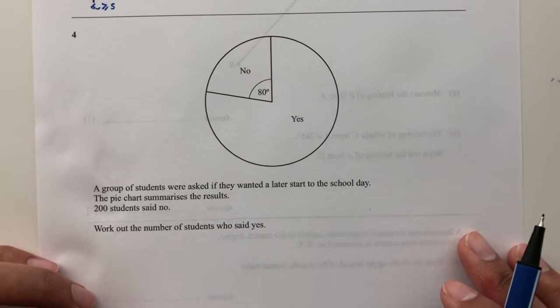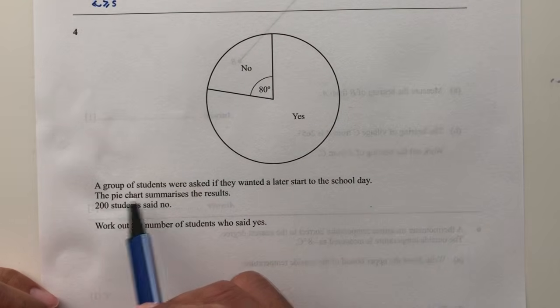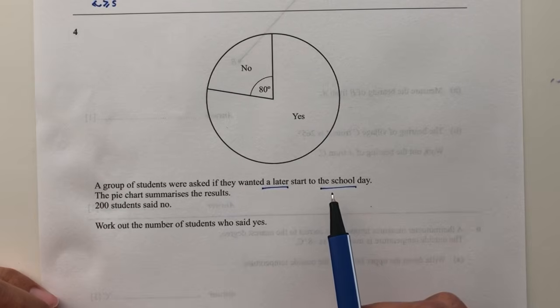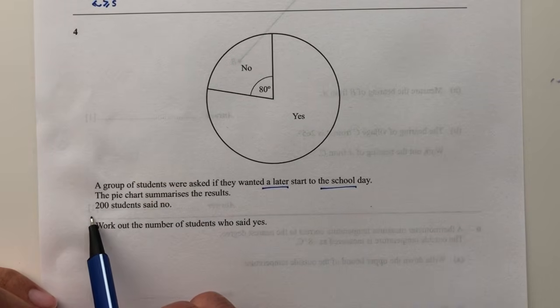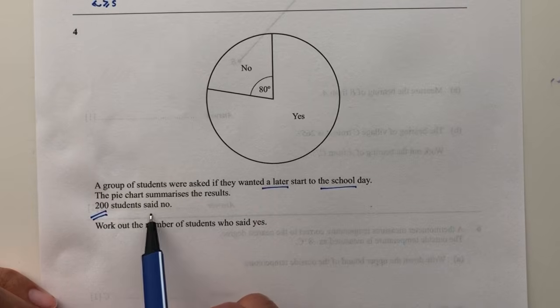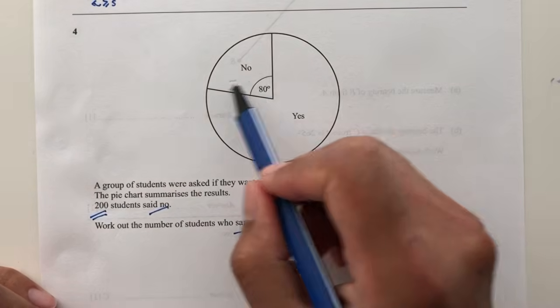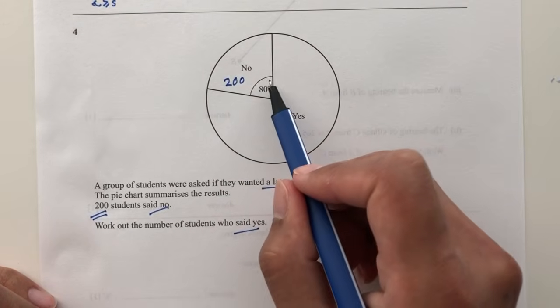Now for part number 4, we have what? This is a pie chart. It says a group of students were asked if they wanted a later start to school day. The pie chart summarizes the results. So 200 says no. Work out the number of students who say yes. So basically this one is 200 says no. So as we can see here, this is 80 degrees.